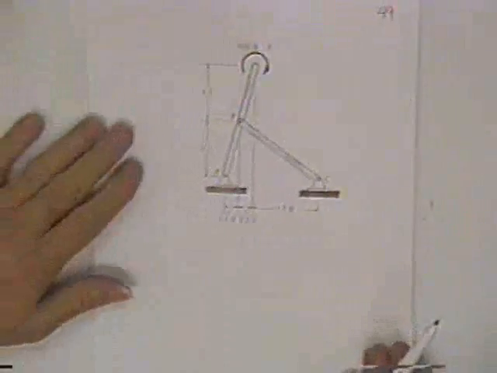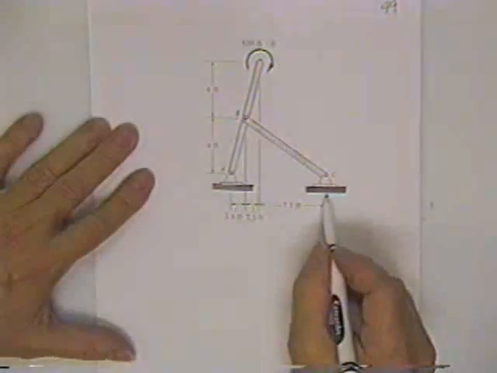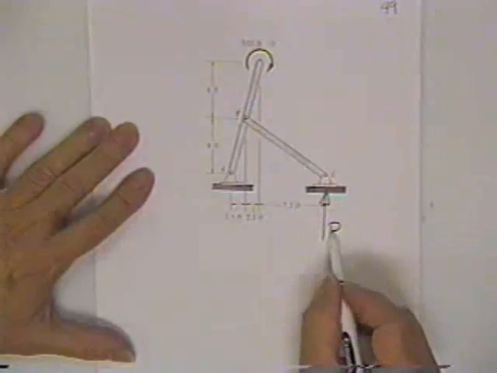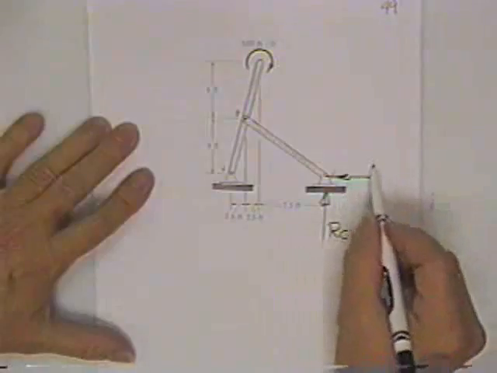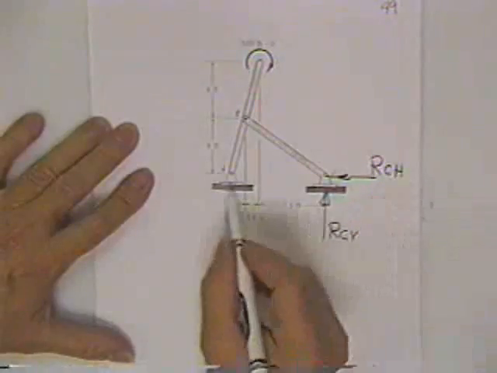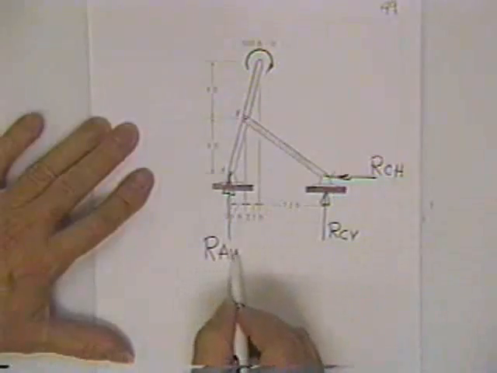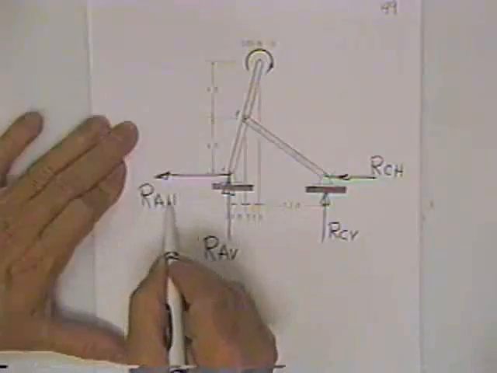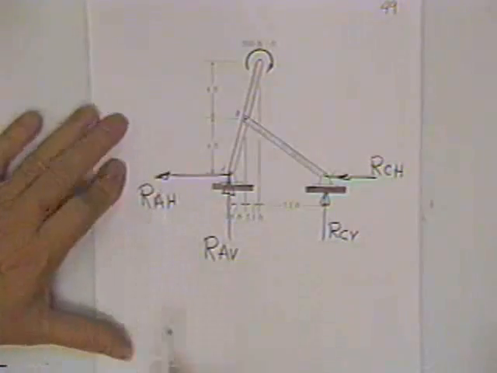All right. Quickly show you how to set this one up. This is a pin, so I need a reaction at C vertical and a reaction at C horizontal. I need a reaction at A vertical and a reaction at A horizontal. Those are absolute guesses on direction. Half of them are statistically probably going to be in the wrong direction.